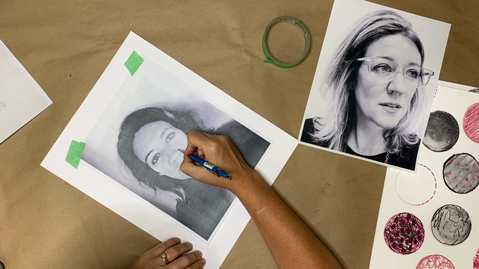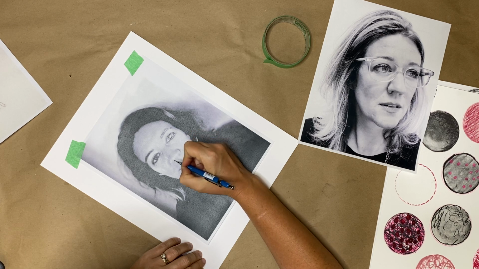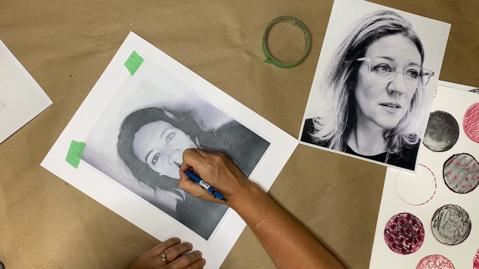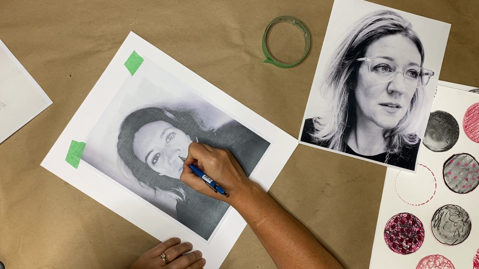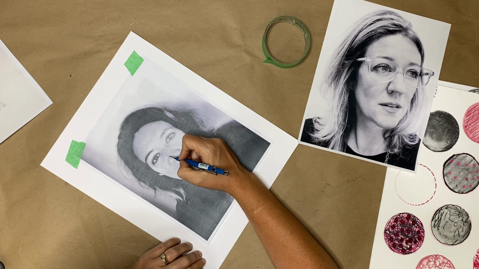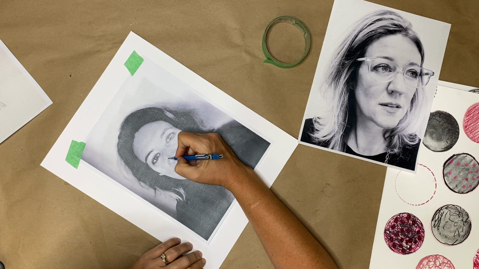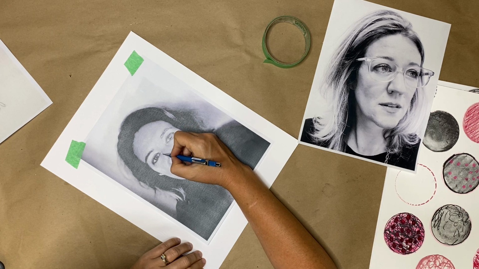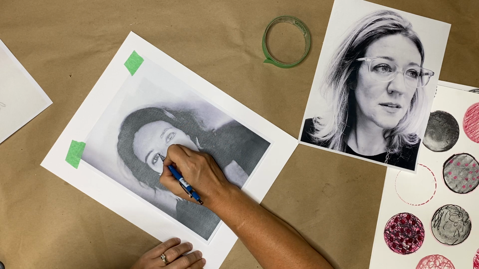We're going to really lightly try to get this information. There's not a lot. I probably could have done this a little darker in the photo. Might need a little more info there. Get the other eye.